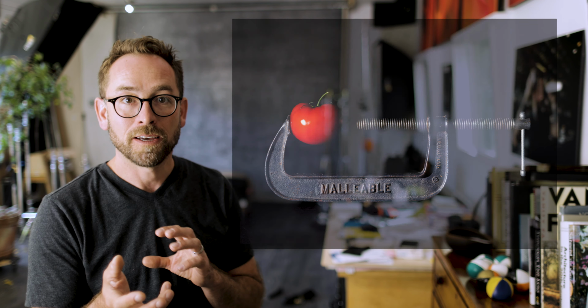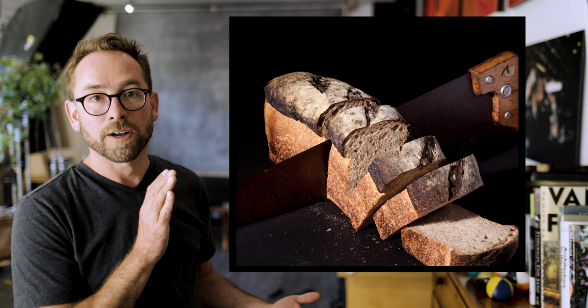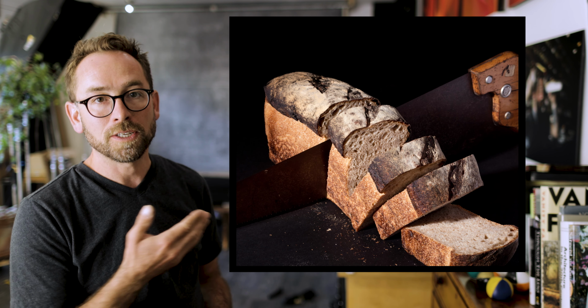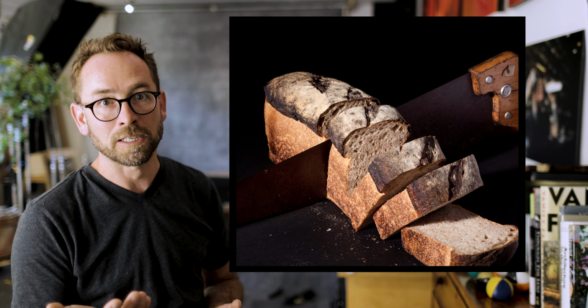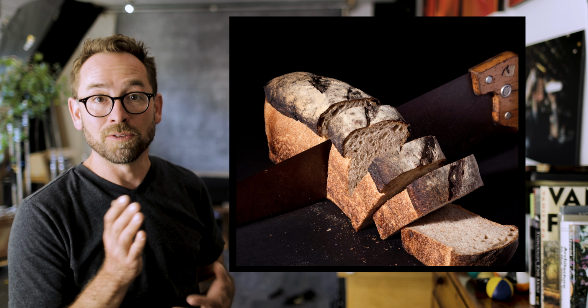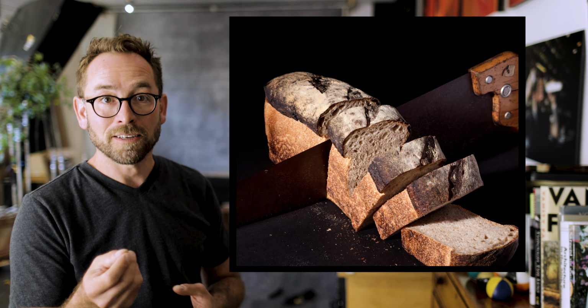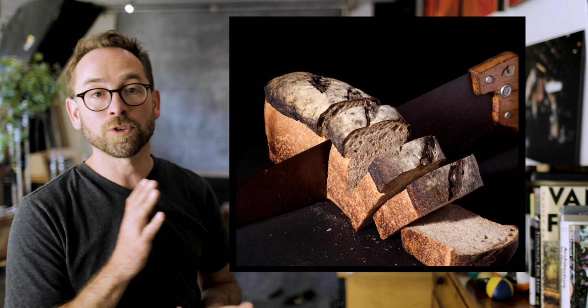So I'm going to show another image from that same series that I did. This one, we have the saw cutting the loaf of bread. Now we've all seen this image 100 times, right? Like a partially sliced loaf of bread with a knife or something. The difference here is I used a saw. And just that simple change, that contrast of ideas, creates a whole story here.